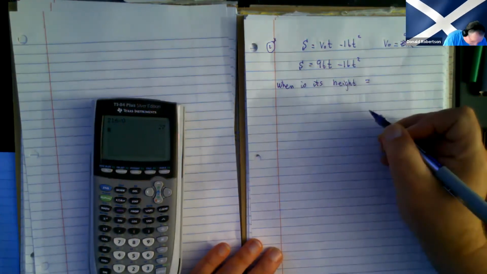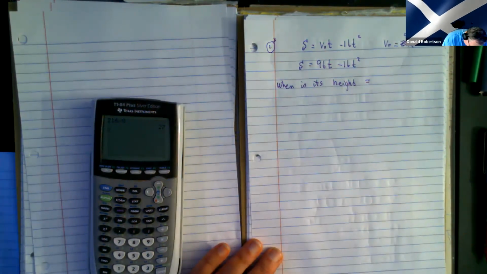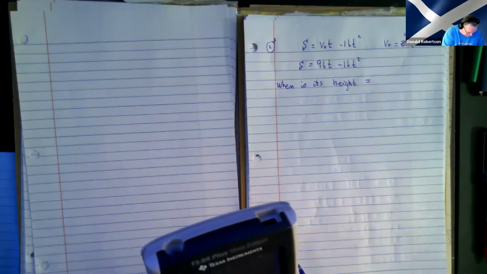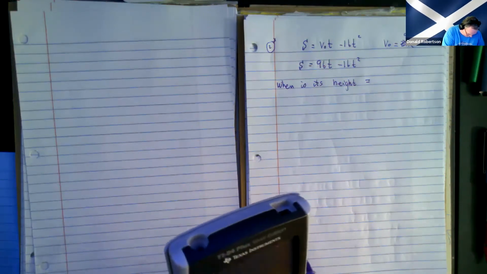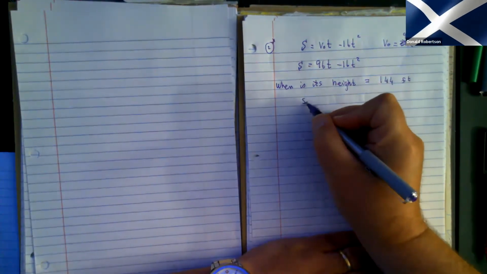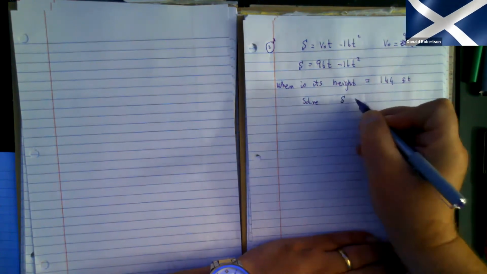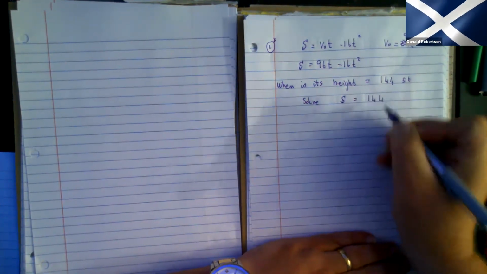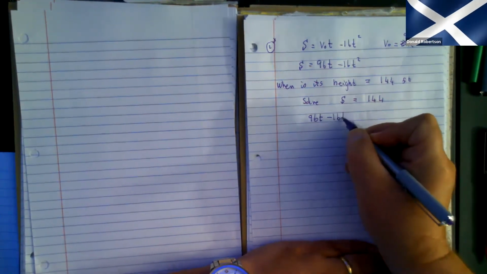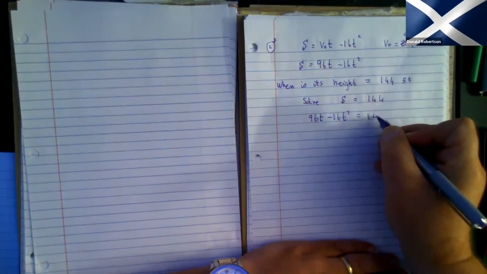equal to 144 feet. So we are trying to solve when is its height, its position, 144. So we are trying to solve when is this expression, 96t take away 16t squared, equal to 144.